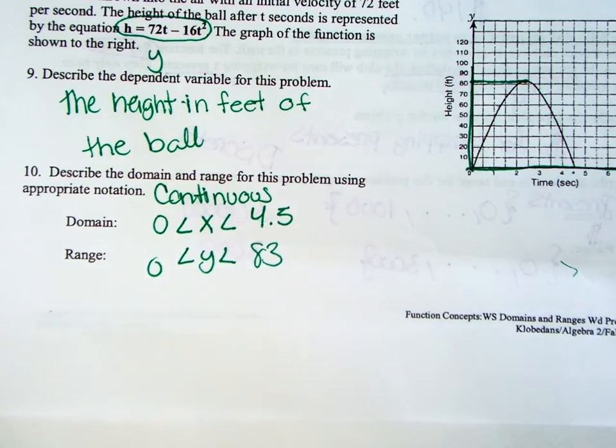Alright, are there any questions on this? Ask now. No questions, you're just awesome at it. Okay, what is your homework this whole week? And notes.